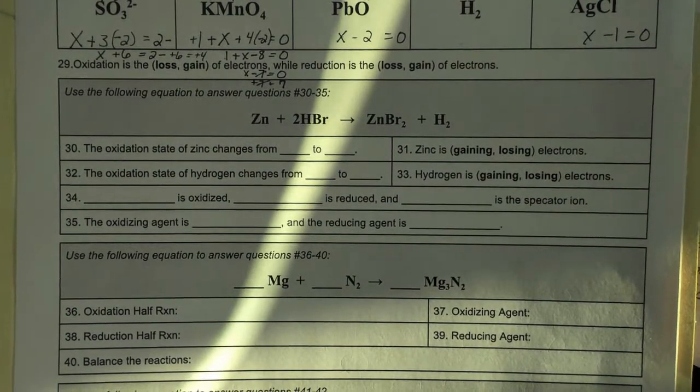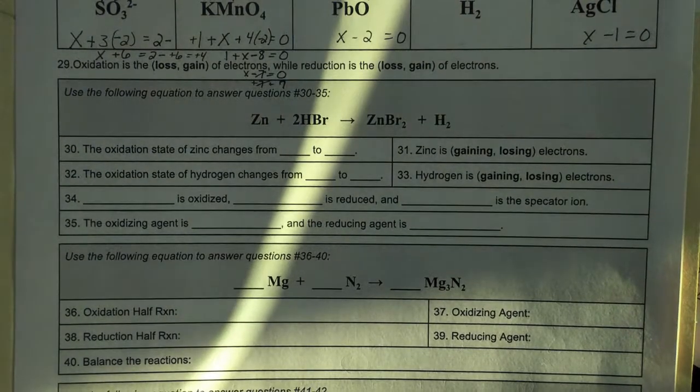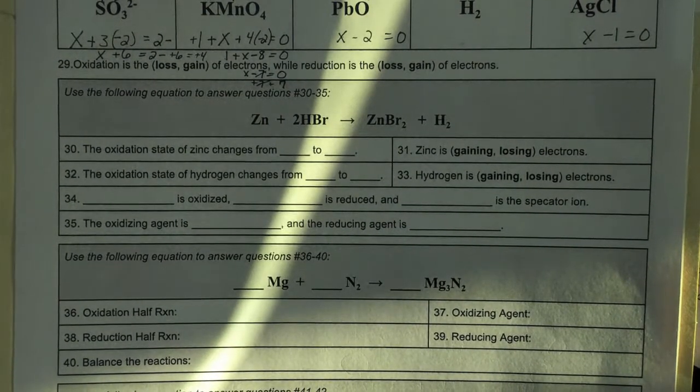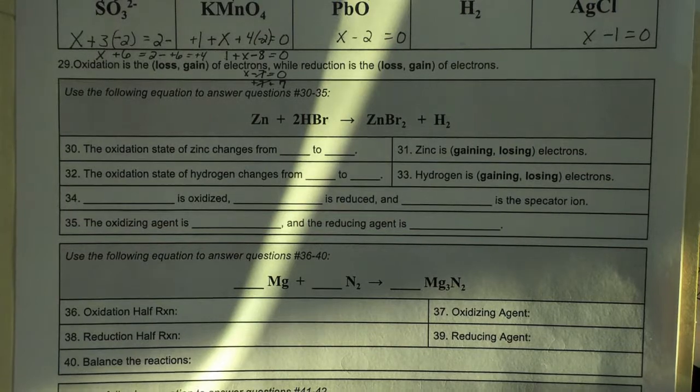Alright, sorry about the light down the middle of the page, but I can't help the way the light's coming in my car right now.